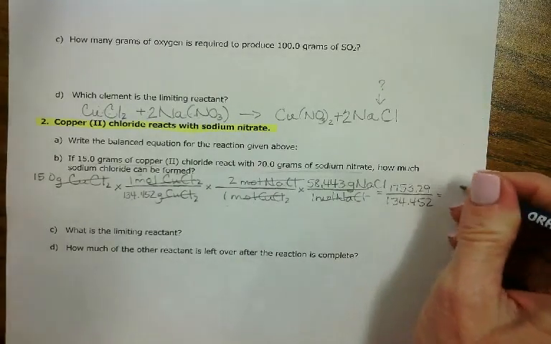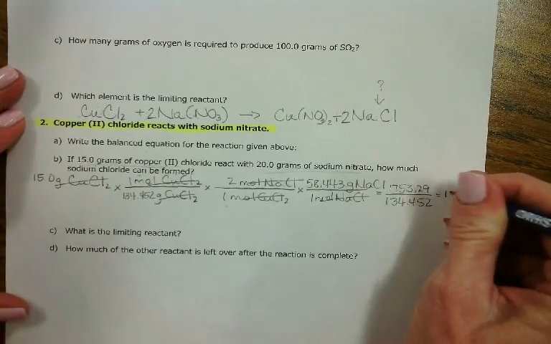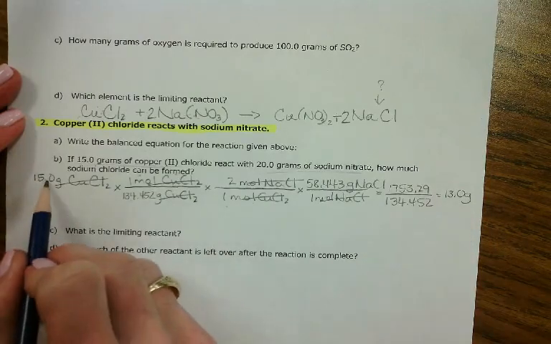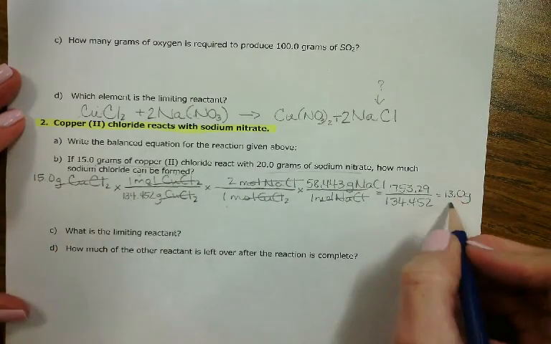Looks like 13.0 grams. Okay, so 15 grams of copper chloride makes 13 grams of sodium chloride.